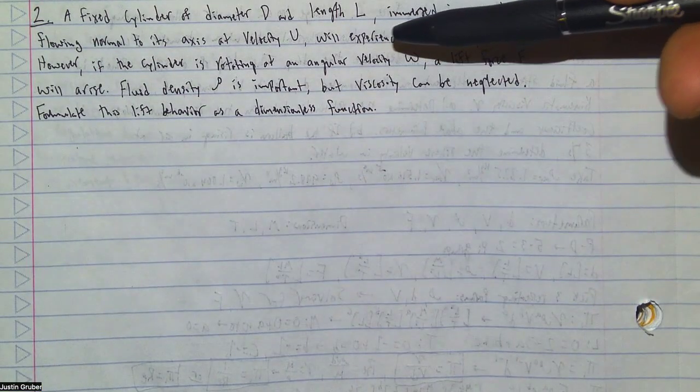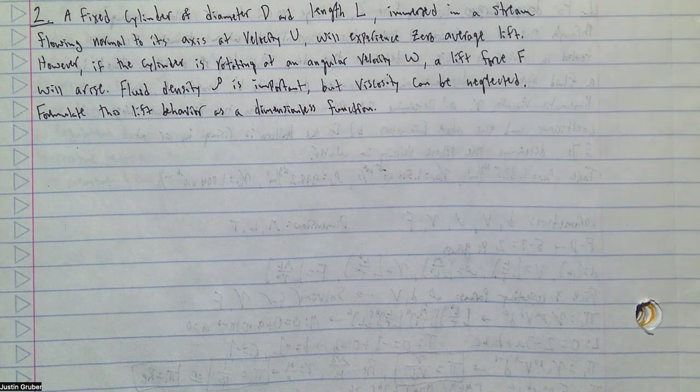Lift force F will arise. Fluid density rho is important, but viscosity can be neglected. Formulate this lift behavior as a dimensionless function. So we're just finding the pi groups. Same thing, let's get our parameters going.